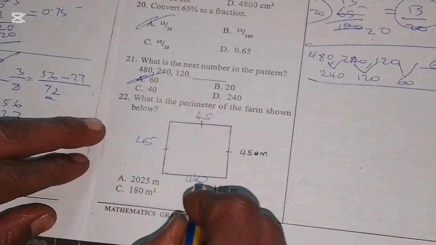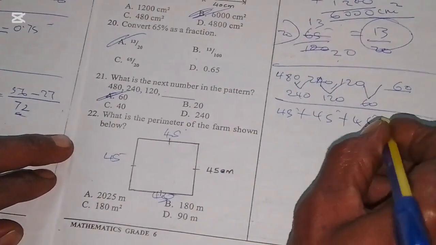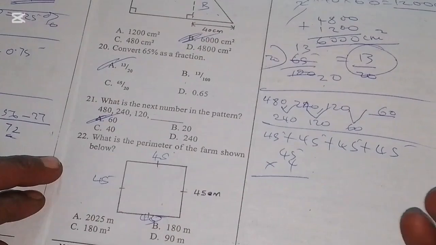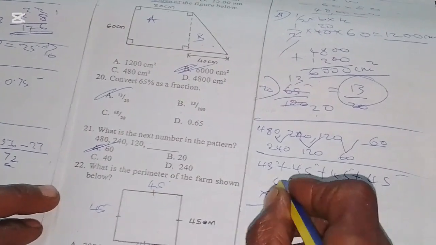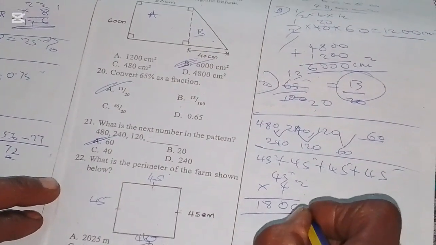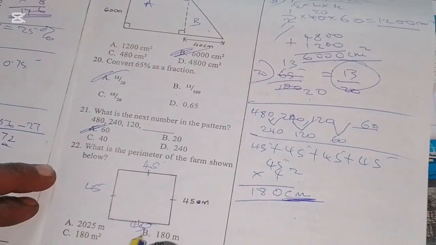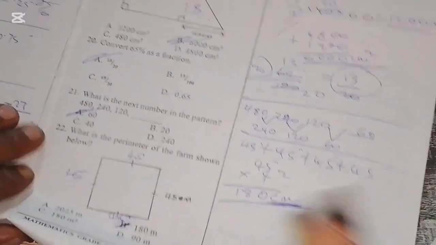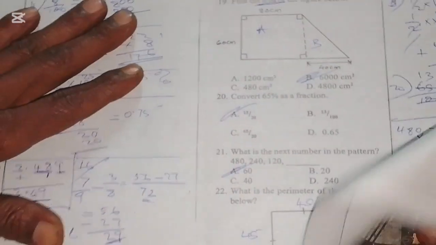So it is 45 plus 45 plus 45 plus 45, all 45 times 4, which is 180. Because it is length, it is supposed to be 180 meters. We go to number 23.